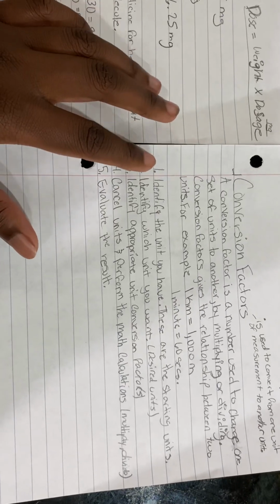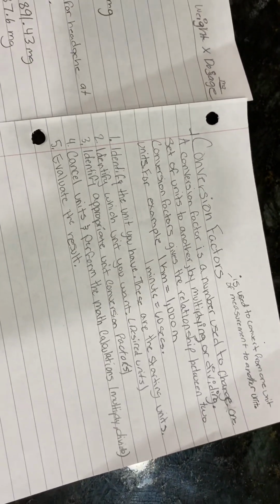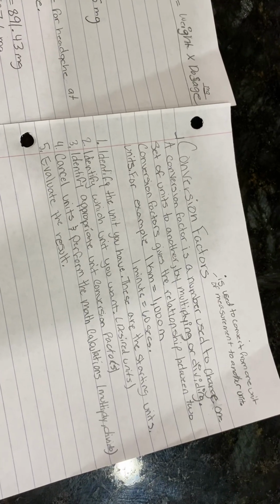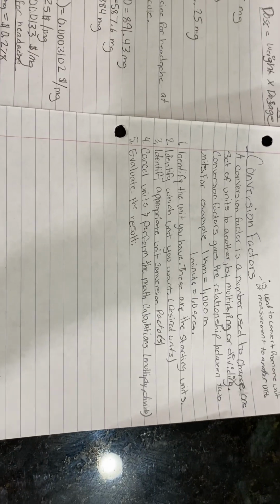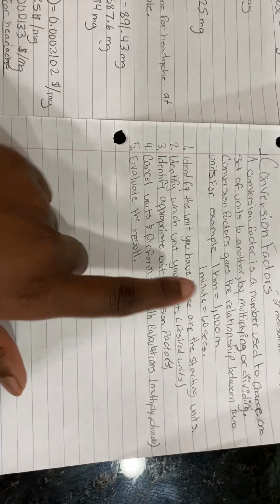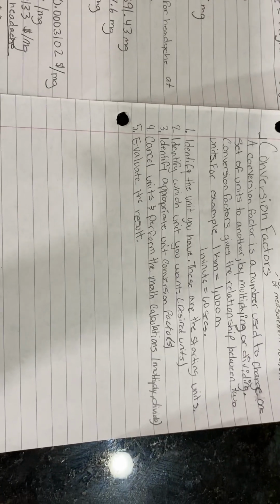So step one would be to identify the unit you have. Meaning, for example, if I were to say how much is a pound in milligrams, or how many miles is in a feet, I would be trying to convert my miles into feet. That's what I'm going for. And then the unit I want would be the miles that there is in the feet.